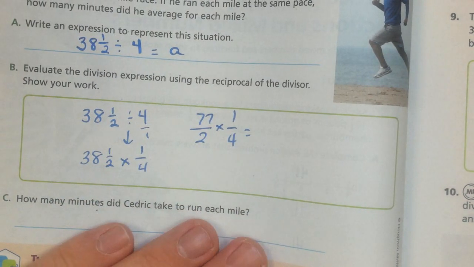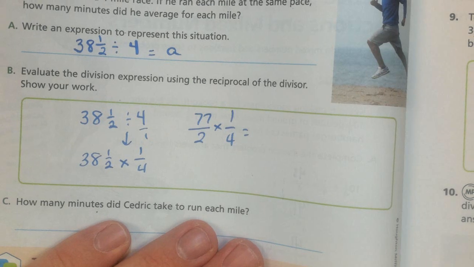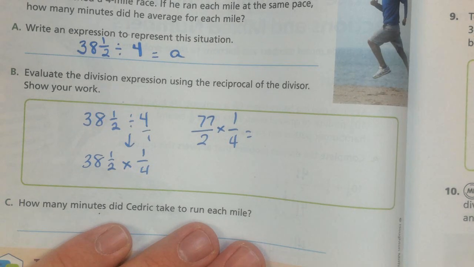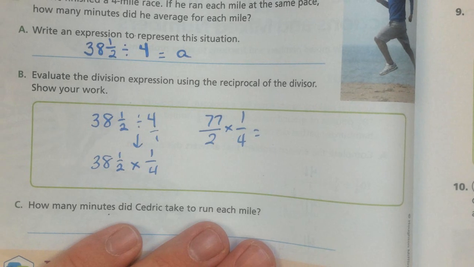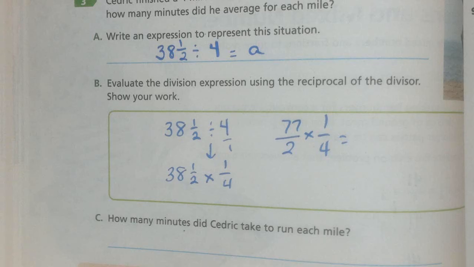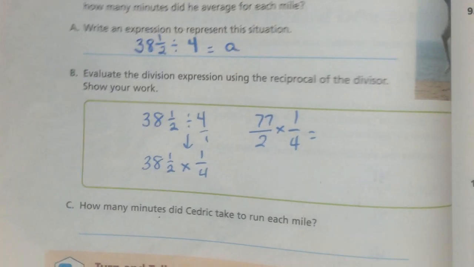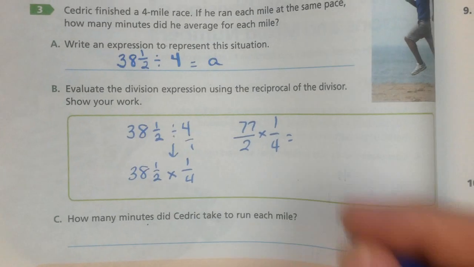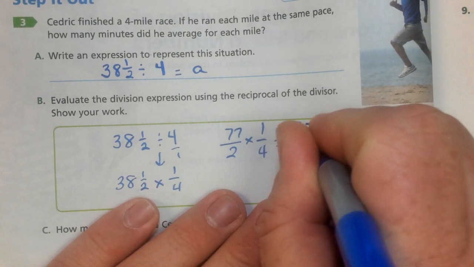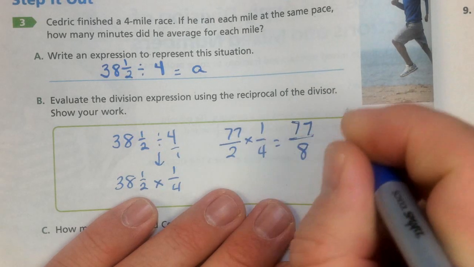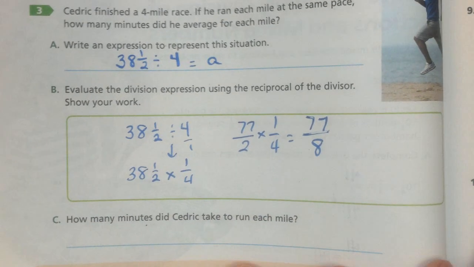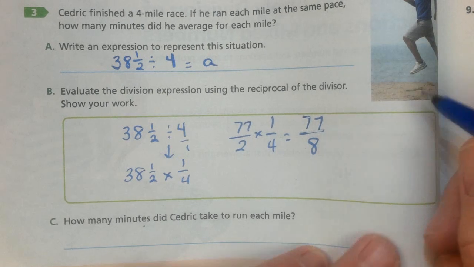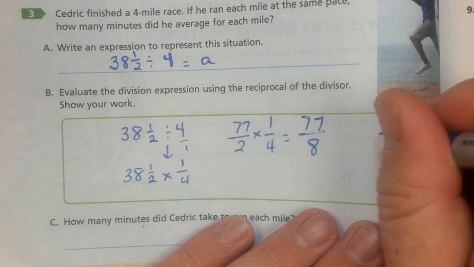All right. Now, looking at that problem, I don't see any way to simplify that down or reduce it to any lower terms. So we're going to keep it as is. So once I've got 77 halves times 1/4, I will have 77 over 8. And so I've got obviously 77 divided by 8 there. So I'm just going to come off to the side.